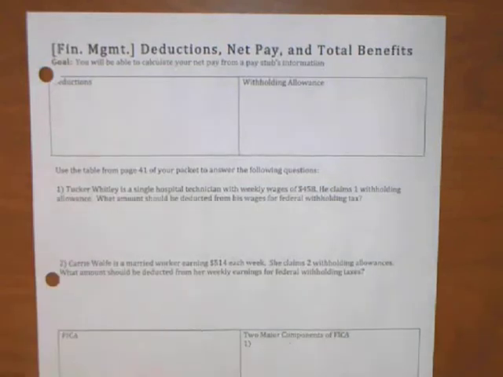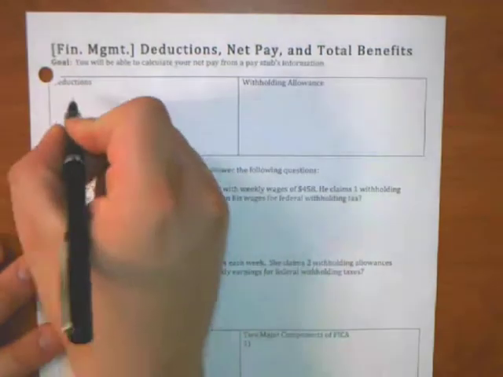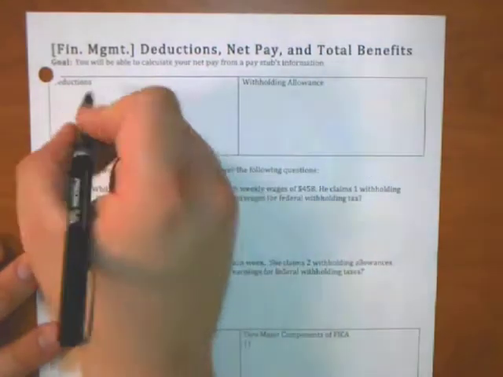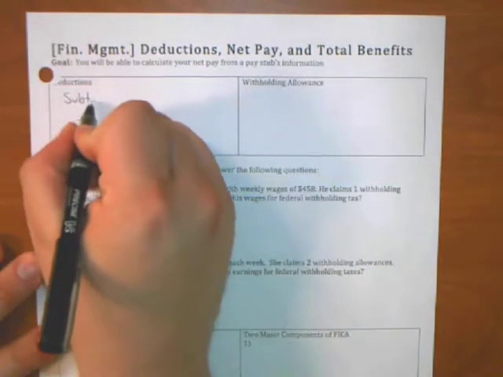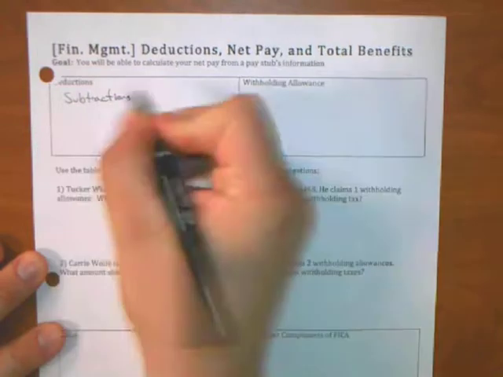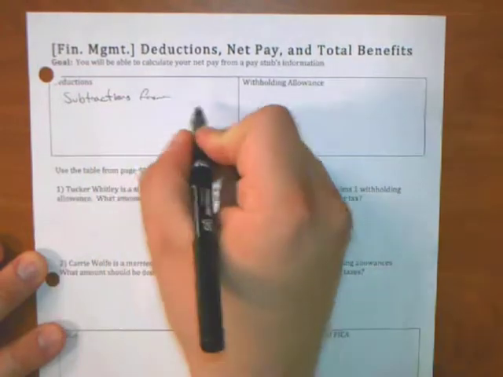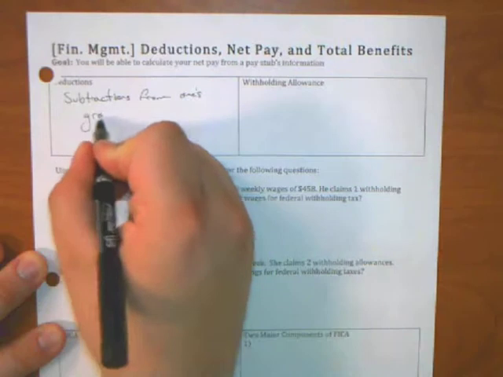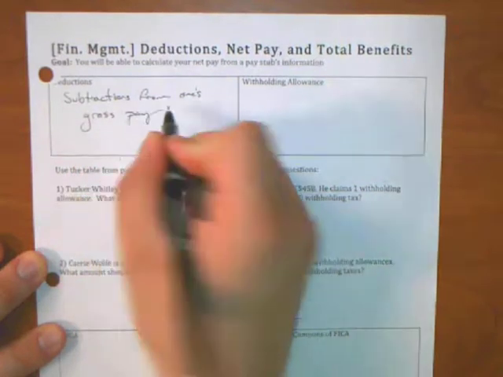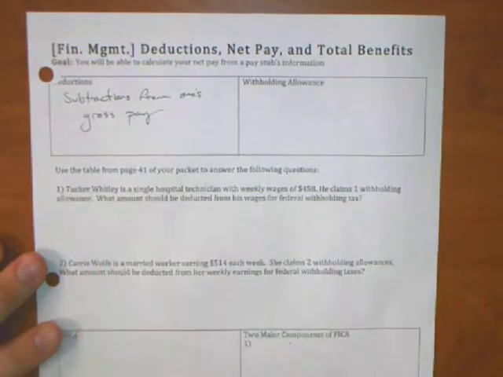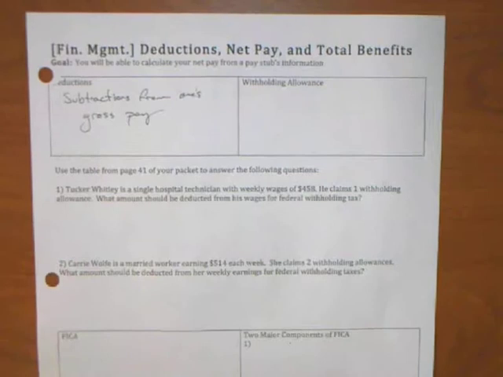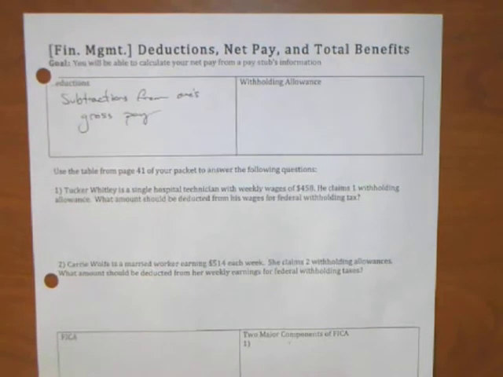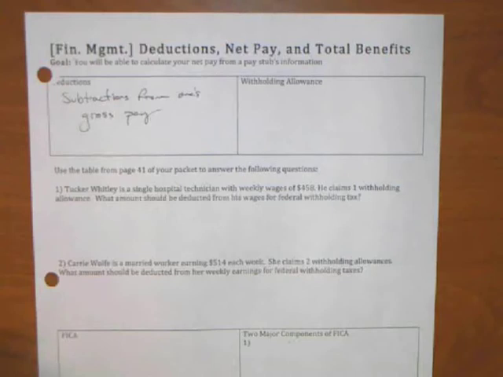We're going to look at deductions today as a part of net pay. Deductions are simply subtractions from one's gross pay. You saw a few on the pay stub before.